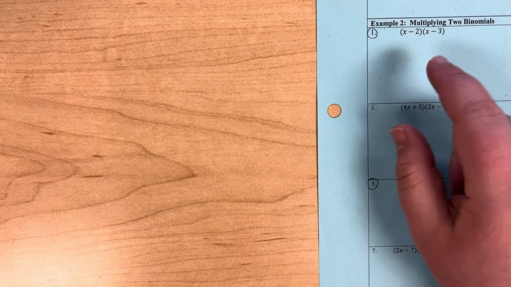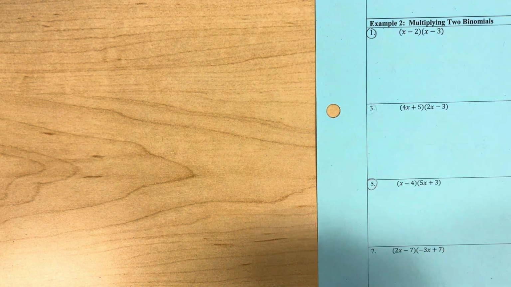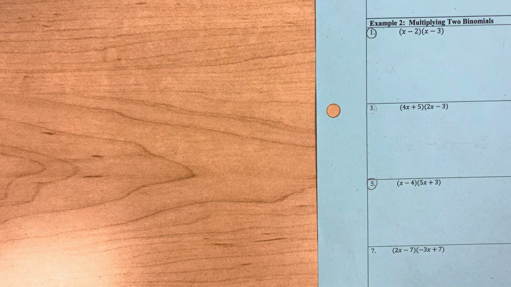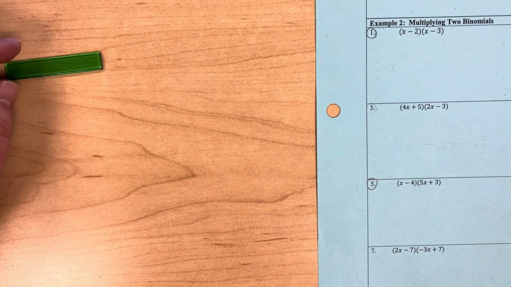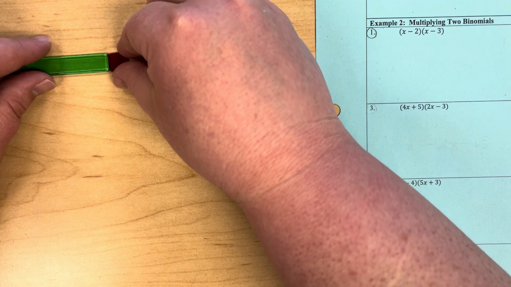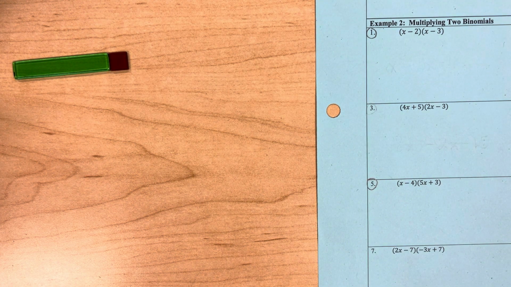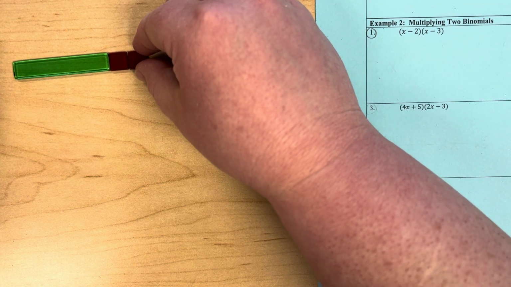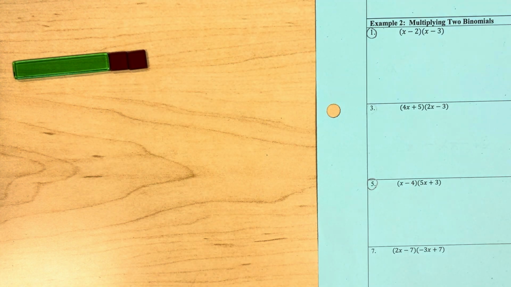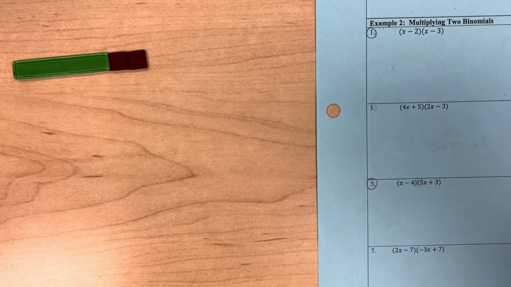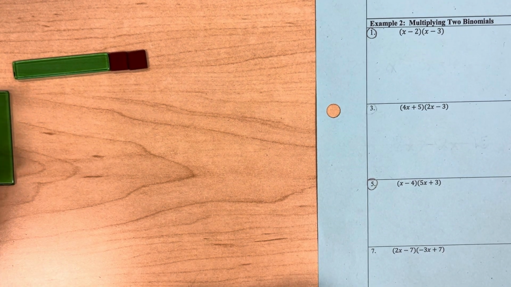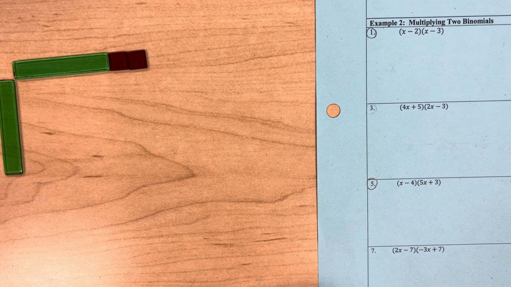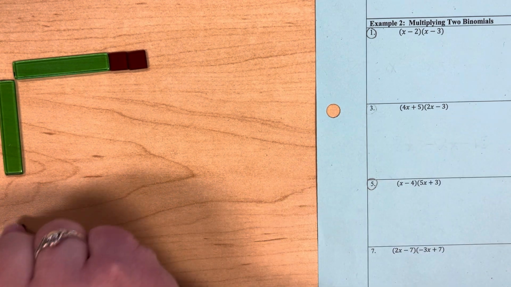So what we want to do is represent each parentheses using the algebra tiles. So first I have x minus 2, so that's a green stick and 2 red little squares. So what I'm going to do is create the sides of a rectangle with this. And then the other one is x minus 3. So that's another green x, and this time 3 red little squares.